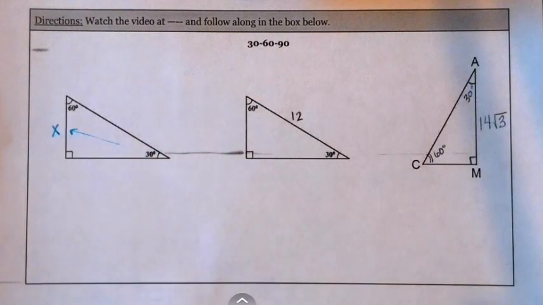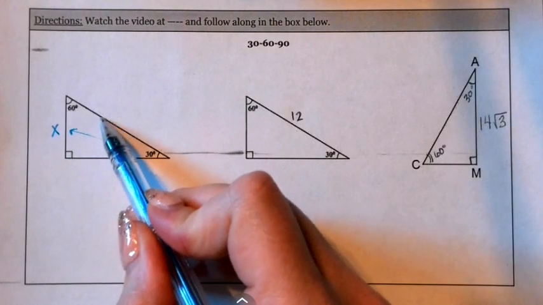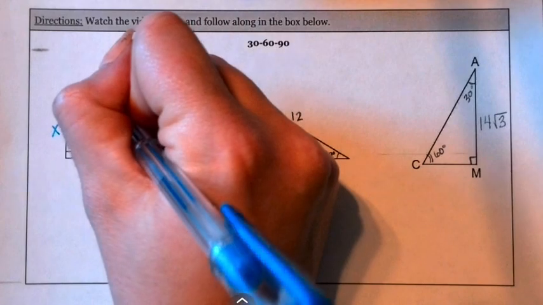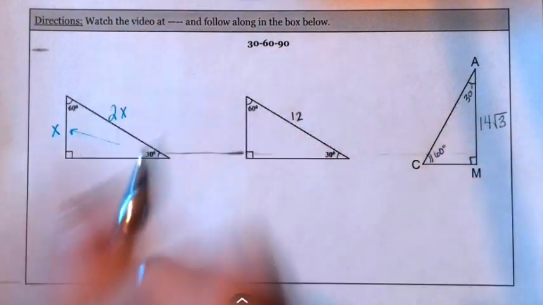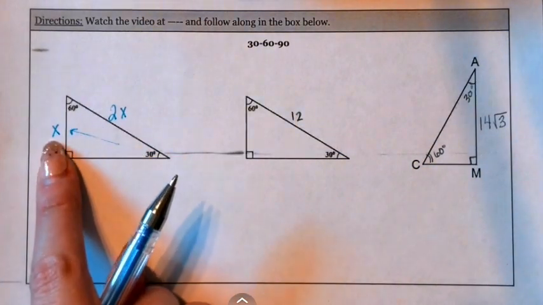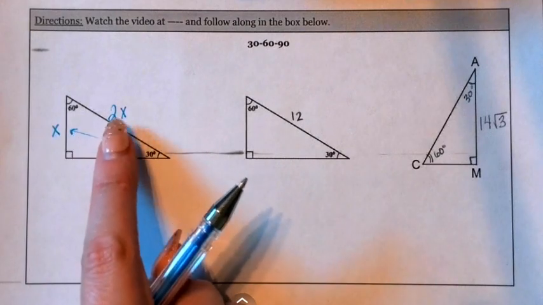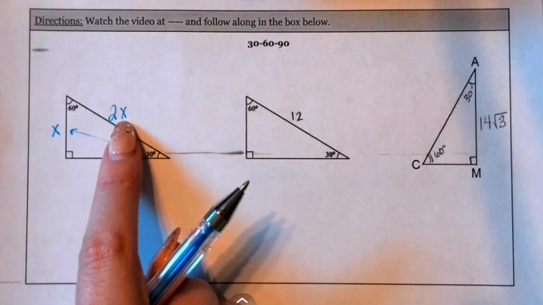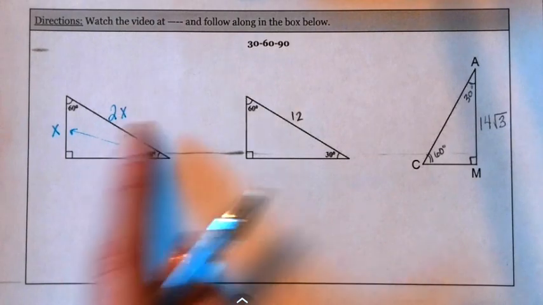Once I have that side, my hypotenuse is the side across from my right angle, so this side here has a length of 2 times whatever that number was. So if this is x, we're going to say 2 times x. If this was 10, this would be 2 times 10, which would be 20, and so on.